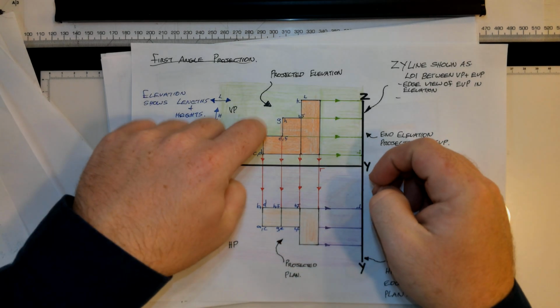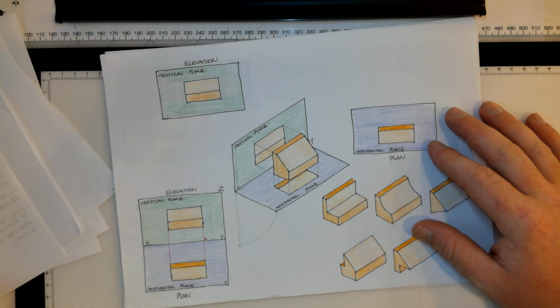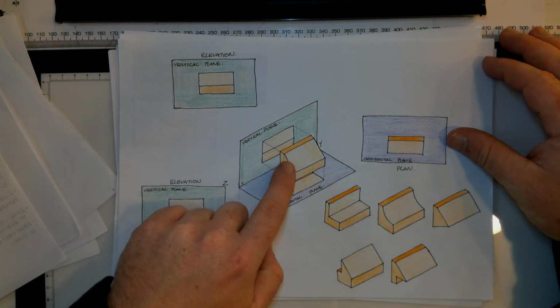And then if you looked in here, you would see the ground and the wall facing us. Now moving on to the next one, we need to have 3 views, because if we look at this sketch here, we have this object shown here.